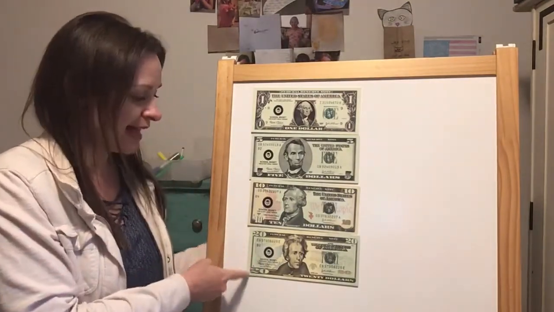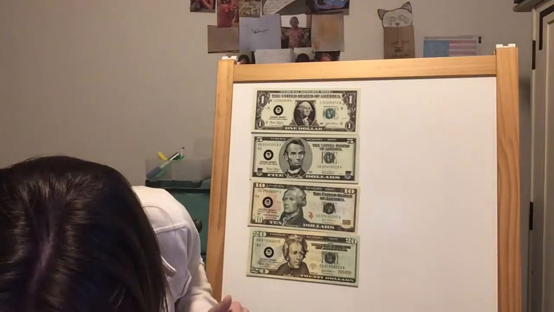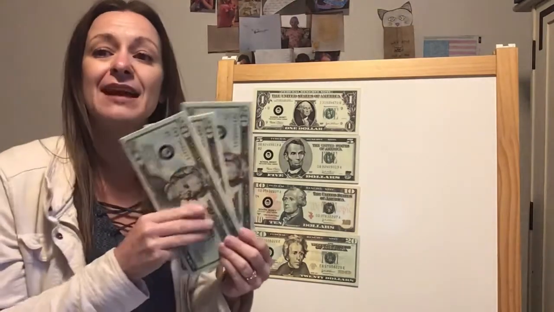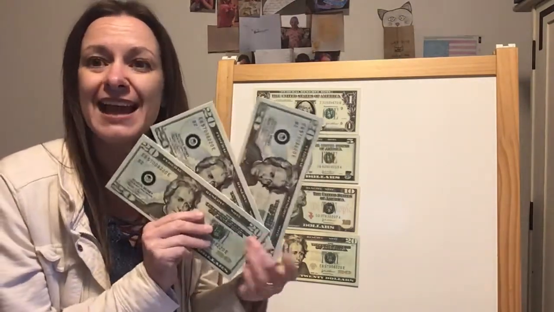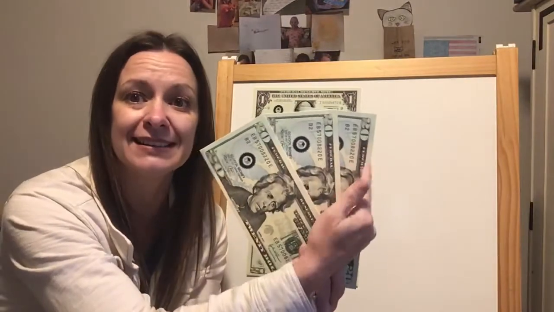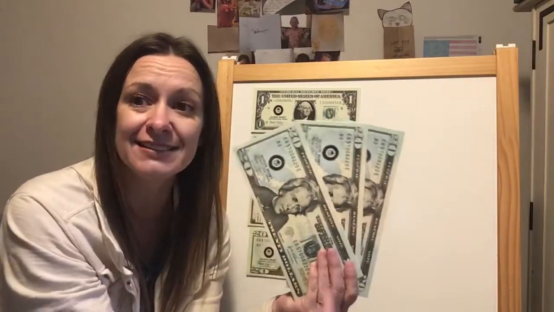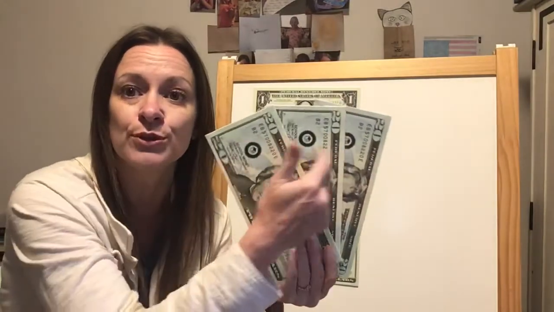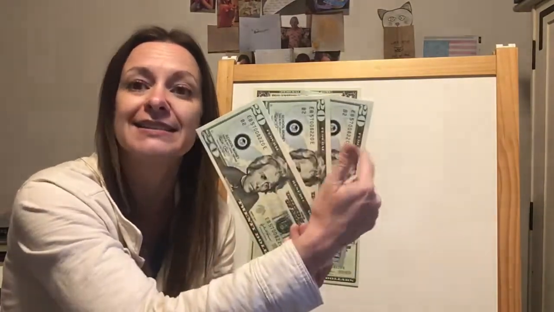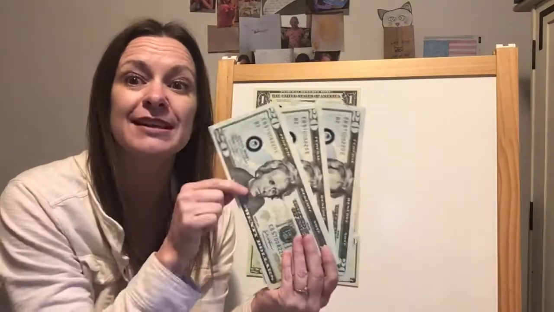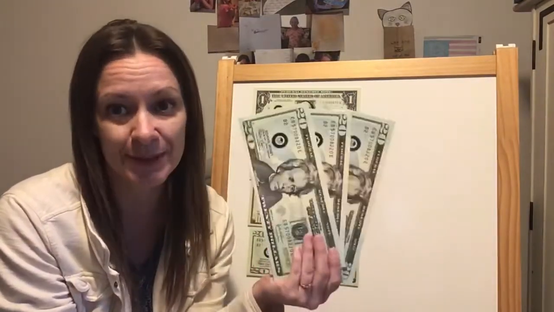So say we have 3 20s. How can I count those by counting by 2s? Well, I have 3 20s, 2, 4, 6. So I have 6 10s or 3 20s, and that's the same as the number 60. So 2, 4, 6, or 20, 40, 60. That's how we can use our skill of counting by 2s to count our $20 bills.